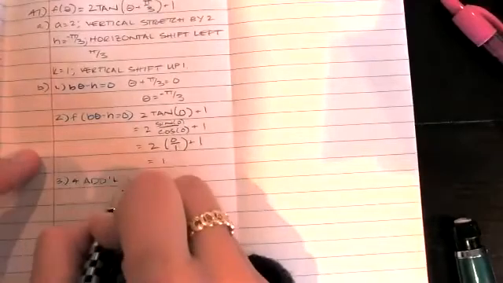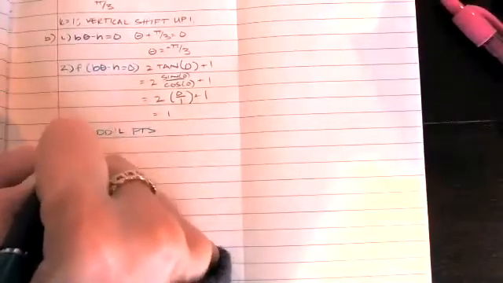Okay. Next, we'll come up with 4 additional points. Now remember, with tangent, the usual theta is the 4th quadrant and the 1st quadrant. That's something that can be a little bit hard to remember.